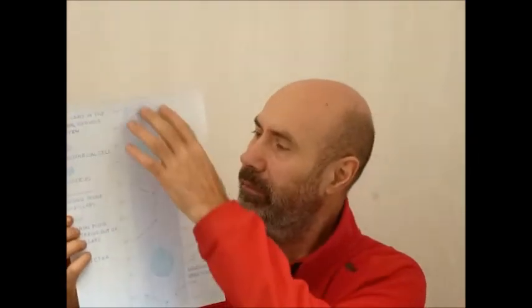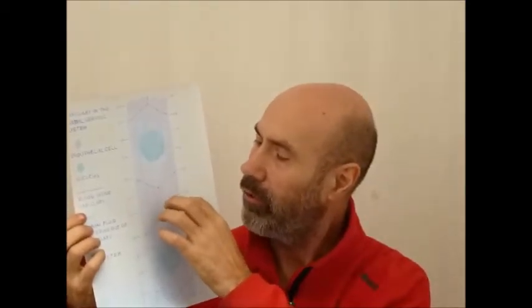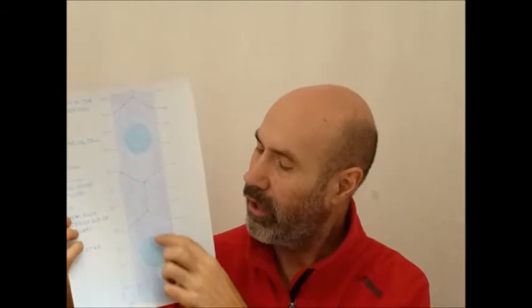Well, here we have a capillary, and these are endothelial cells. This is the back, where it's joining together at the back. The nucleus would be round the other side, and these are nucleuses.